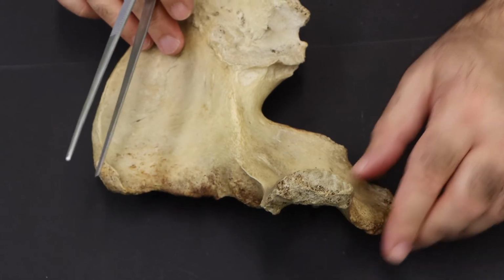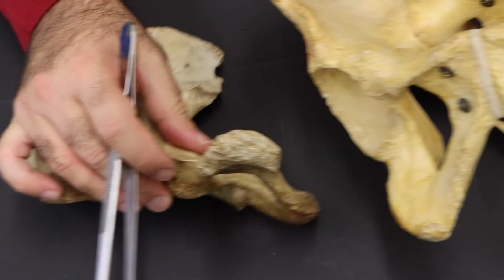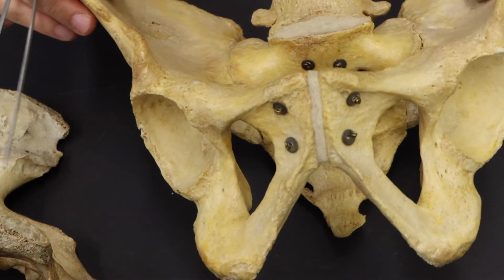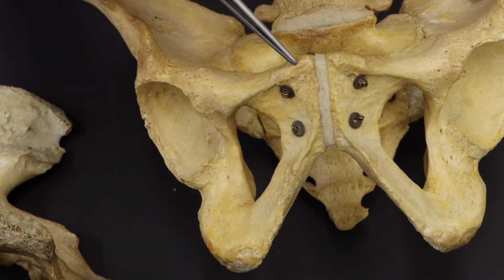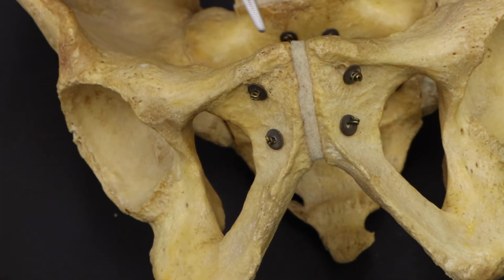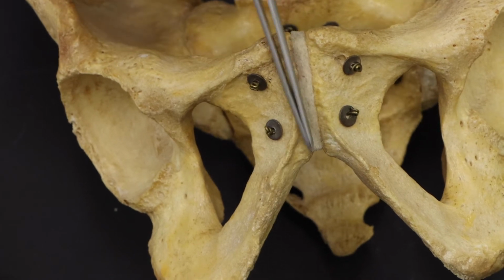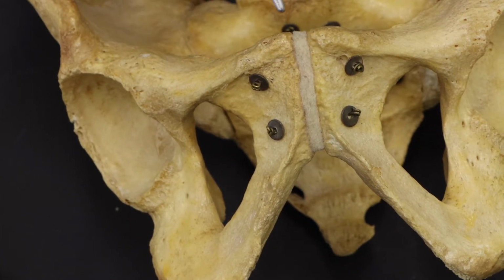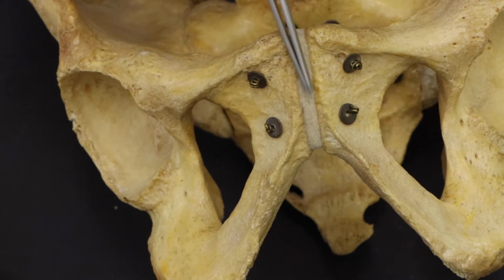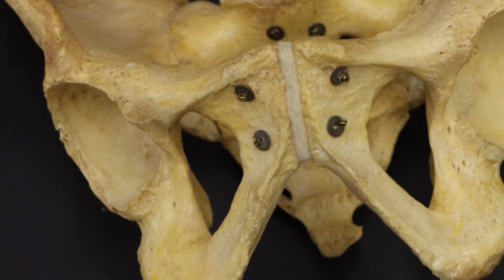And at this symphysial surface, again, I'm going to show you here in the pelvis as a whole. This is one pubic bone, and this is another pubic bone. In the pubic symphysis, at the symphysial surfaces, one left and right, they are joining together, and this articulation is called symphysis.